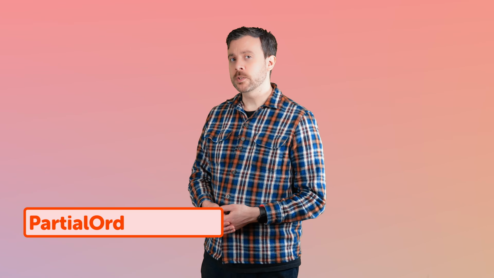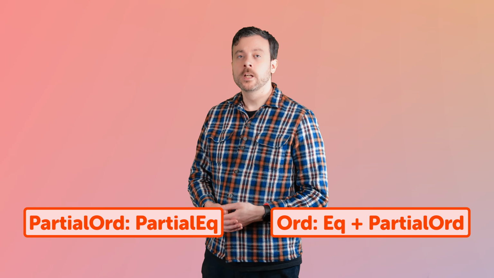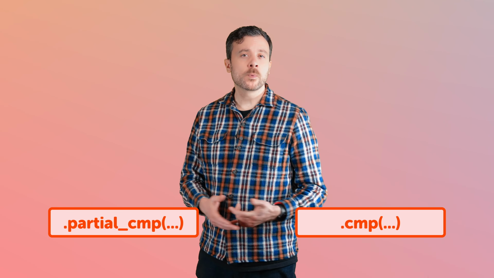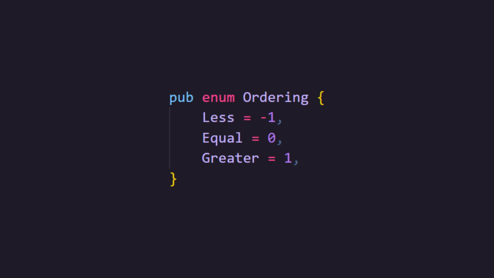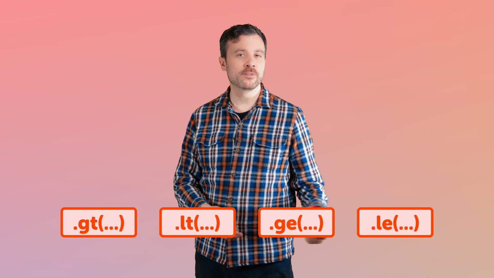As you can imagine, PartialOrd and Ord have a similar relationship to each other as PartialEq and Eq, and in fact, PartialOrd can only be applied to types with PartialEq, and Ord can only be applied to types with Eq and PartialOrd. Both PartialOrd and Ord have one required method each, partial_cmp and cmp respectively, as well as some provided methods with default behavior. The required methods of each trait use the Ordering enum, which looks roughly like this. PartialOrd is what gives us our usual greater than, less than, greater or equal to, and less than or equal to behavior through the use of the methods gt, lt, ge, and le respectively.